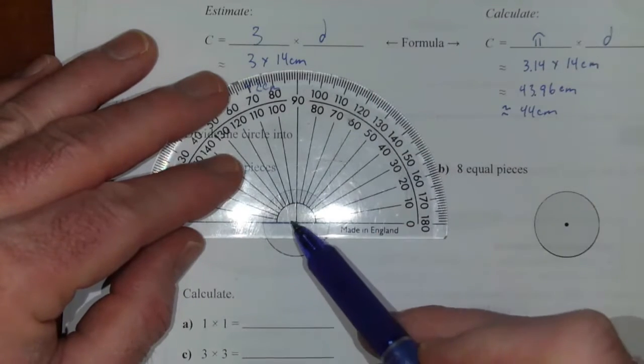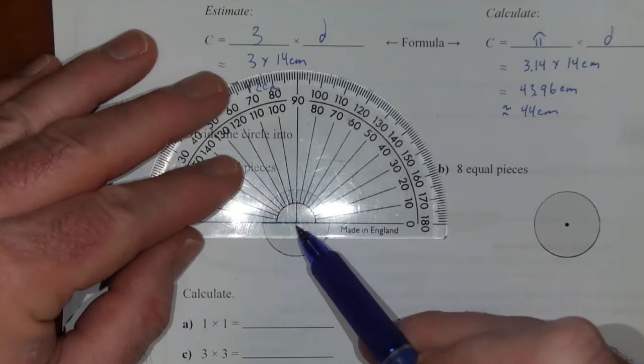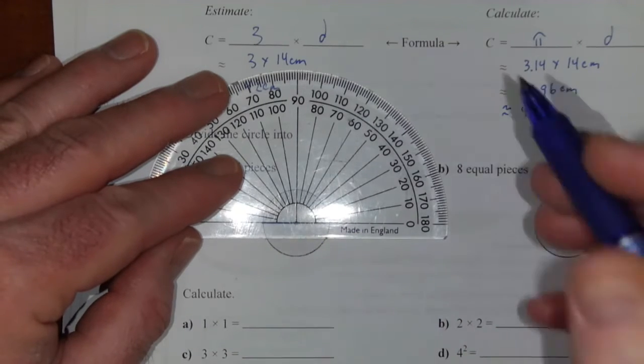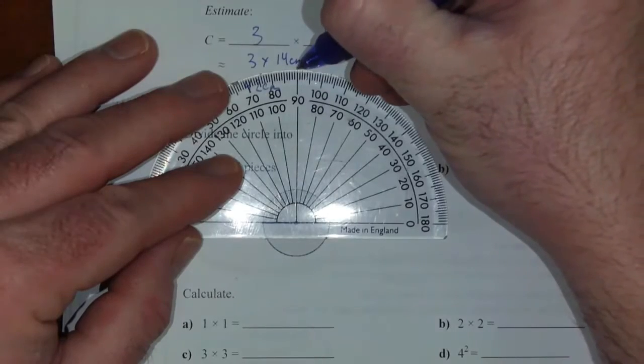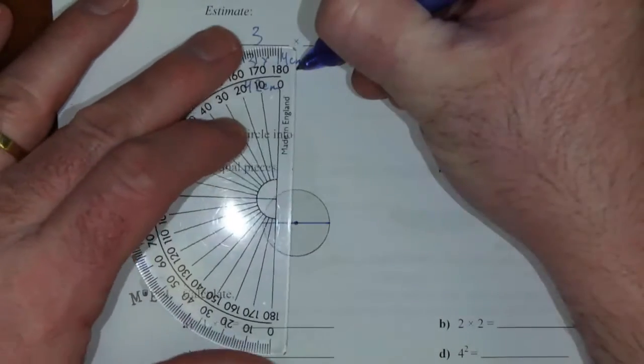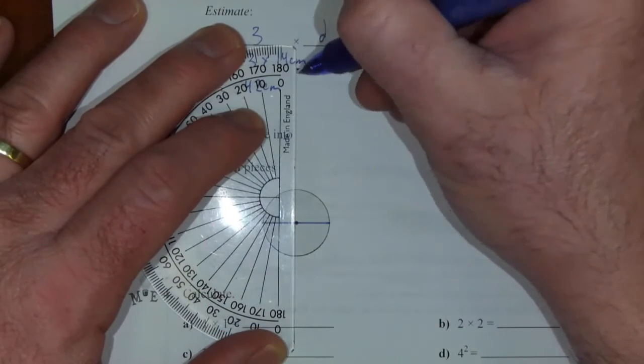So I'm going to line the crosshairs of my protractor up on the dot on the center of the circle. The baseline runs along the diameter that I just drew. I'm going to go up to 90 degrees right here, and then I'm going to draw a line that goes right from there straight through the middle of my circle.